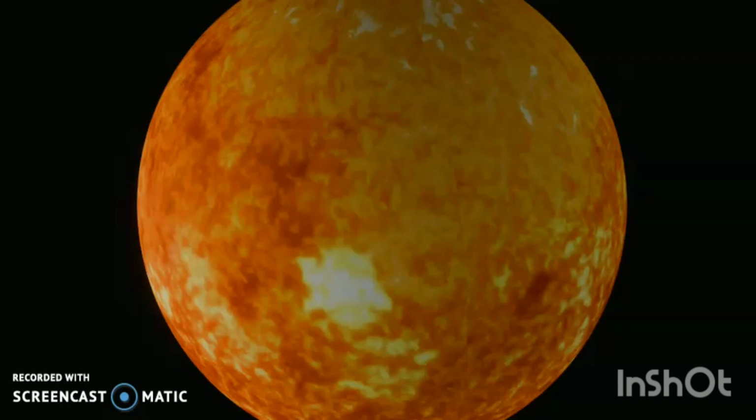The Sun has a stellar magnetic field that varies across its surface.